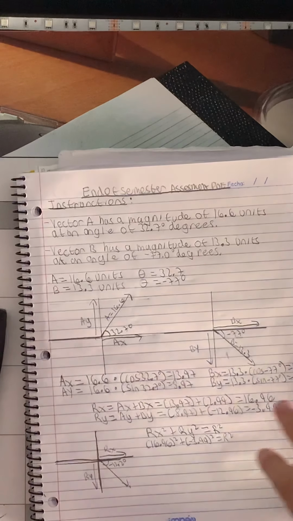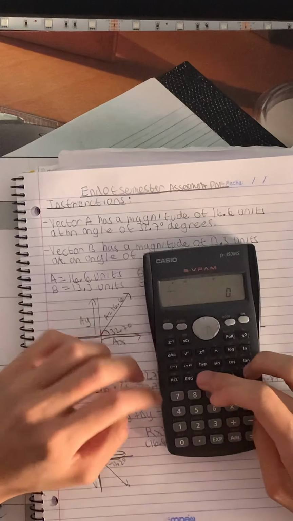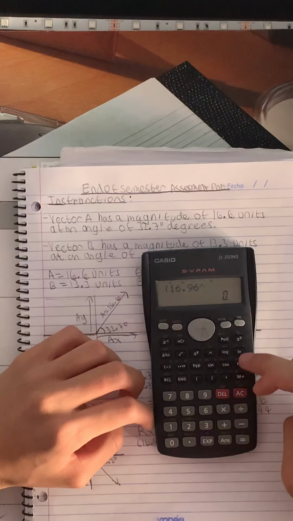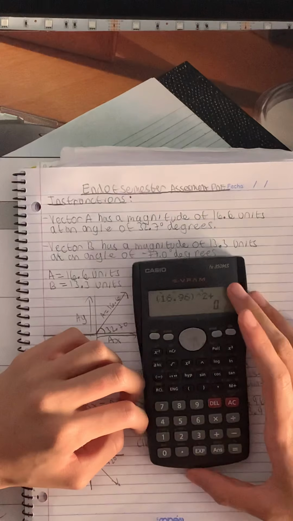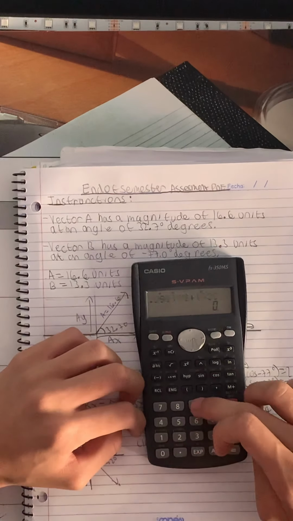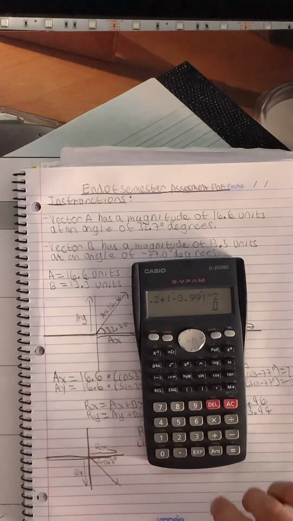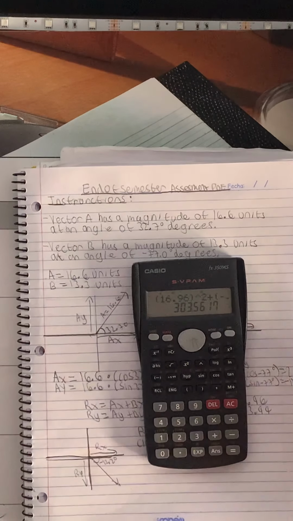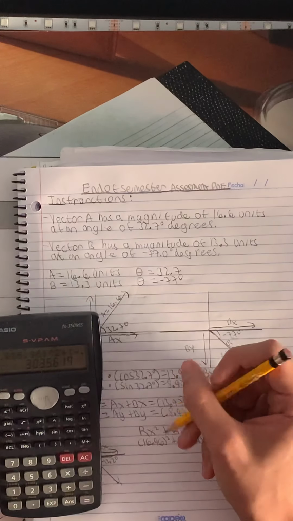So now we will calculate the addition first, which is 16.96 squared plus negative 3.99 squared, and we should get approximately 303.56.